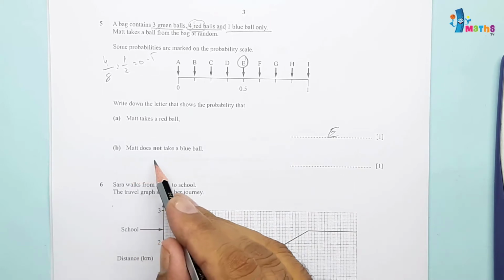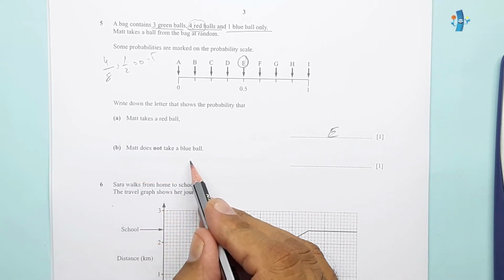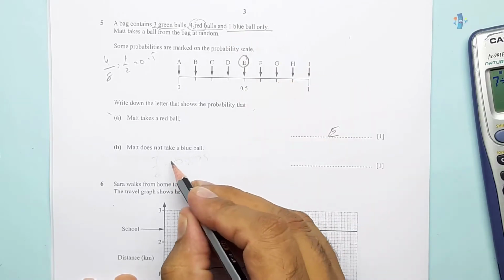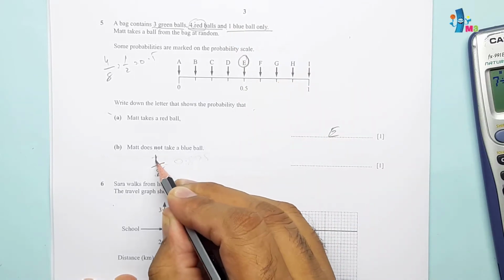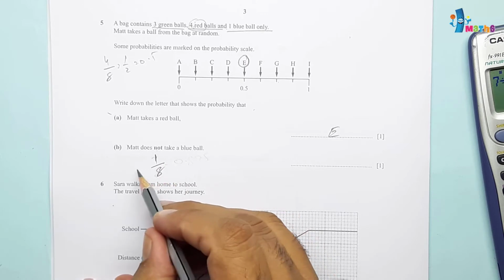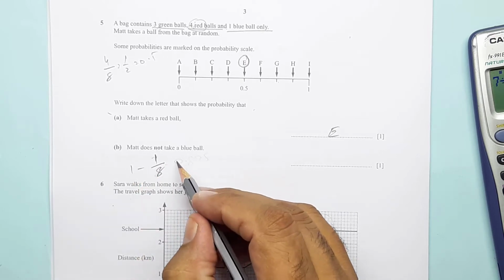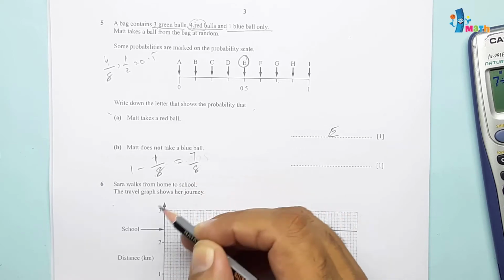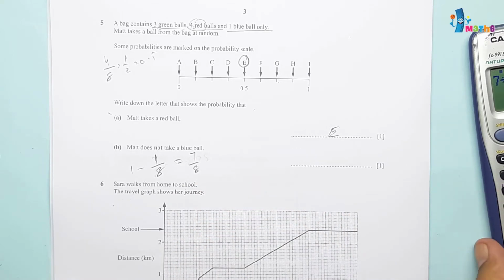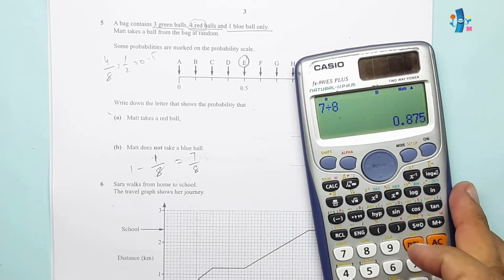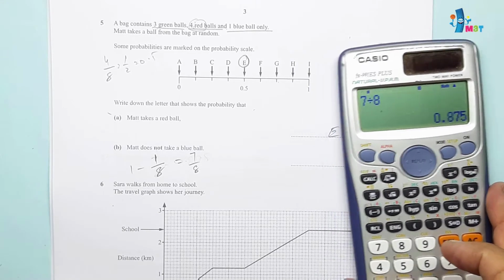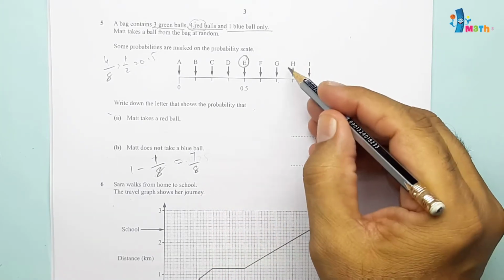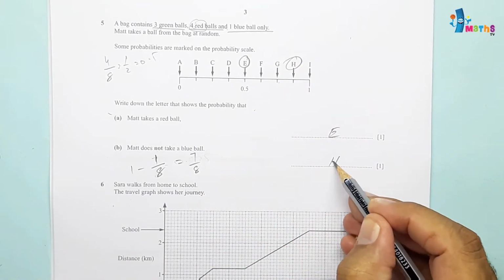And then Matt does not take a blue ball. So the probability for blue is 1 over 8. So we can subtract: 1 minus 1 over 8 will be equal to 7 over 8, which is 0.875. So in this case, for 7 by 8, we can circle H. So H will be the probability.